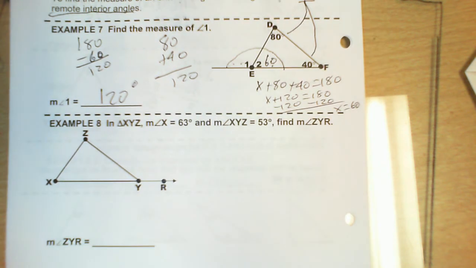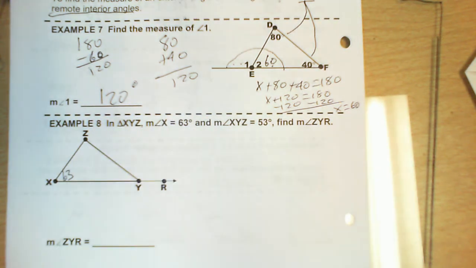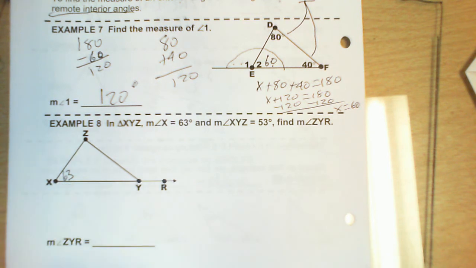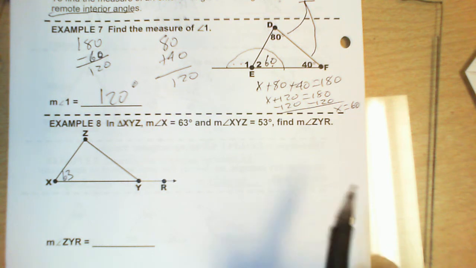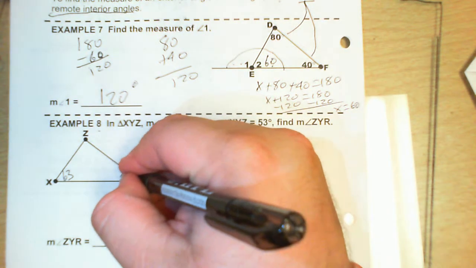All right. In example 8, triangle XYZ, the measure of angle X is 63 degrees. The measure of angle XYZ is going to be 53 degrees.